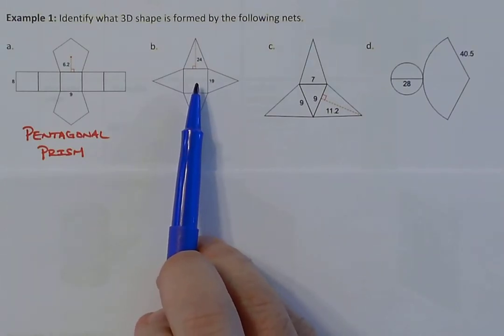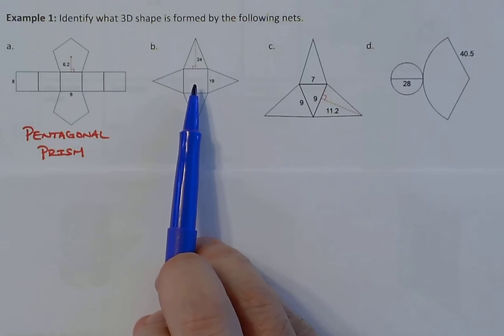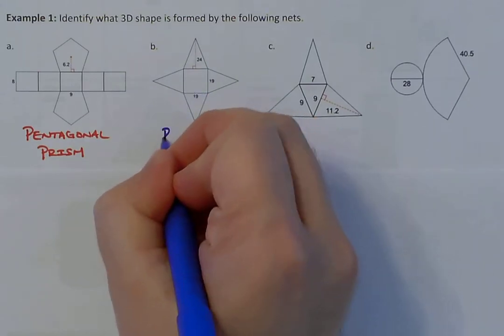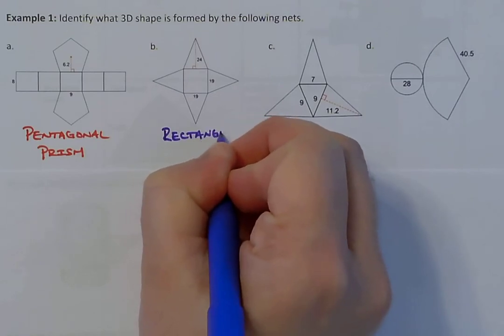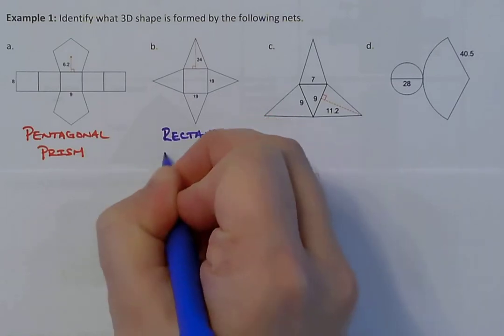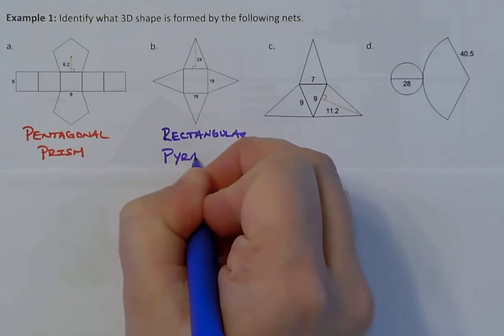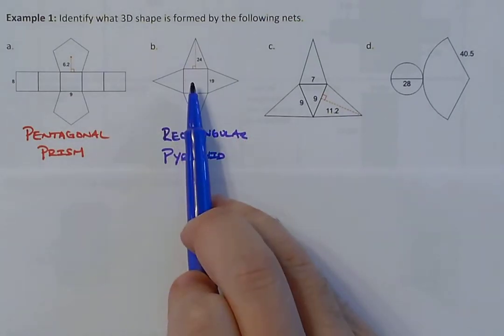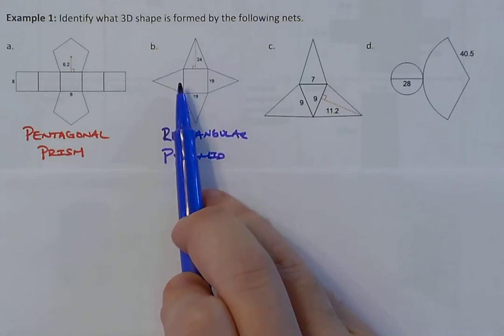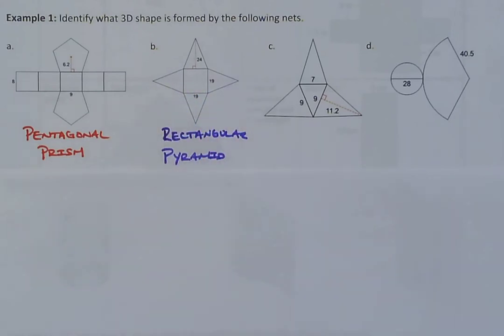So this is going to be a rectangular pyramid. The base is a rectangle surrounded by the triangular sides. So anytime you have one base, one shape that's different, that's likely going to clue you into a pyramid.